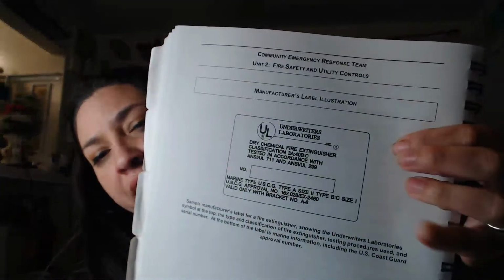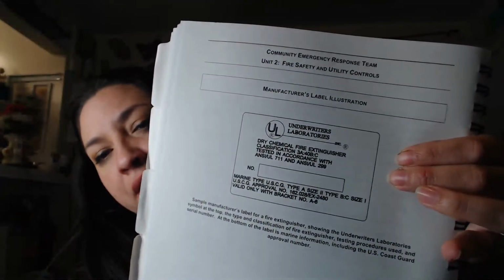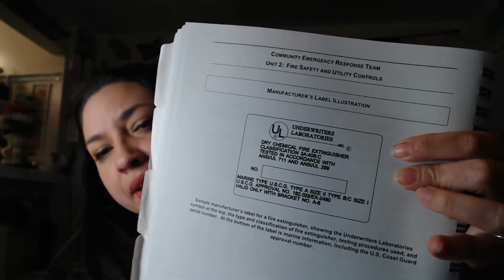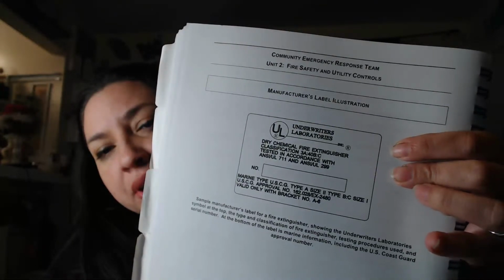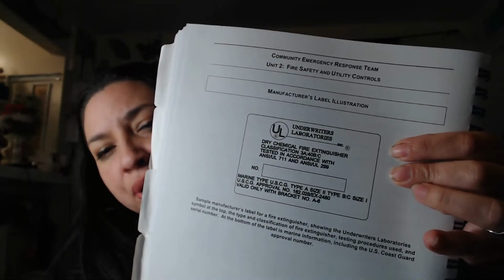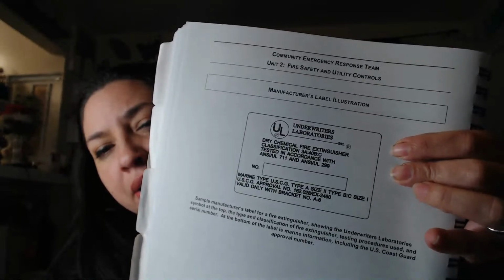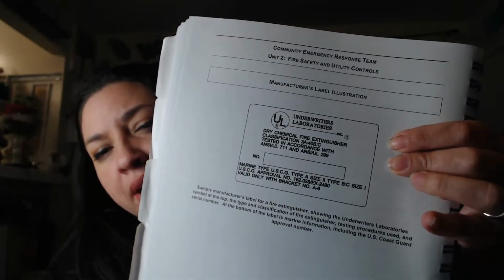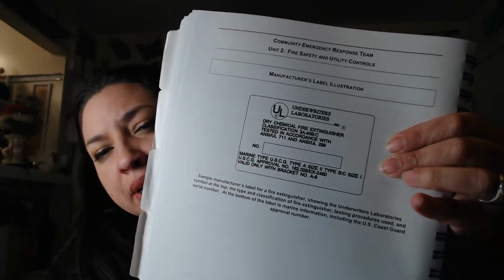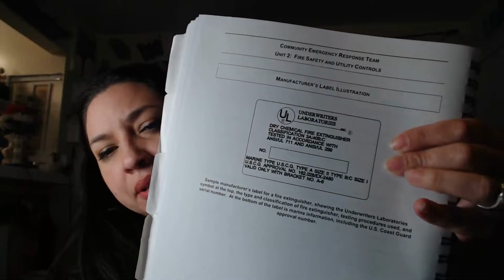So this is the label from the manufacturer that you'll see on a fire extinguisher that's legit. It'll show you what kind it is. This is a dry chemical fire extinguisher, classification 3A, 40B, and C, tested in accordance with, and this is the number, marine type, size. So this is the label that all fire extinguishers should have on them to make sure they're legit.